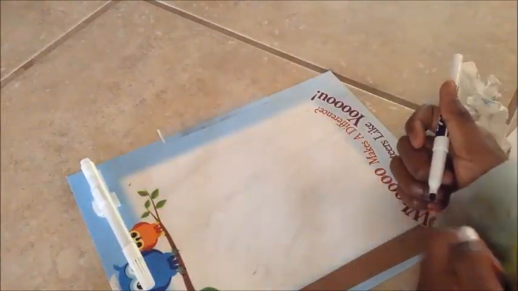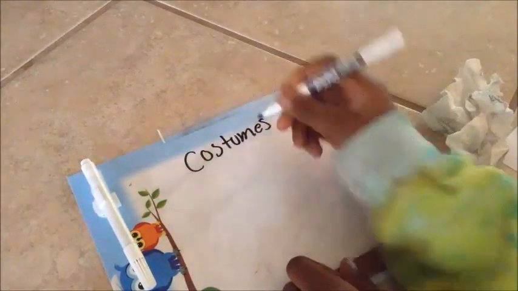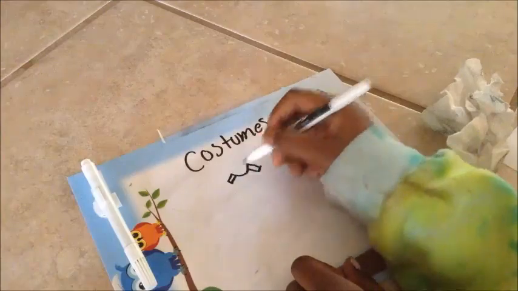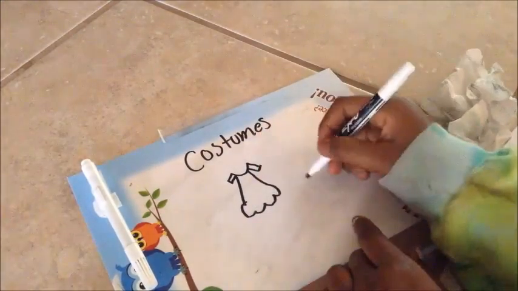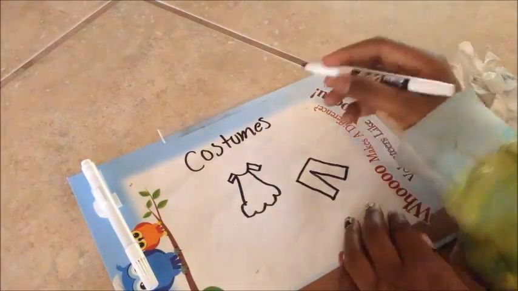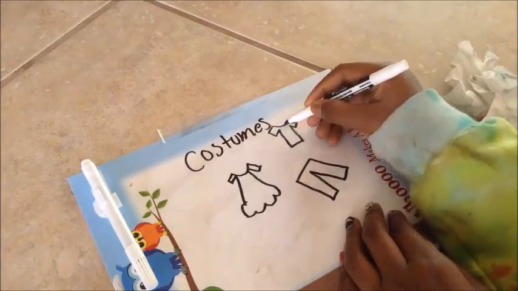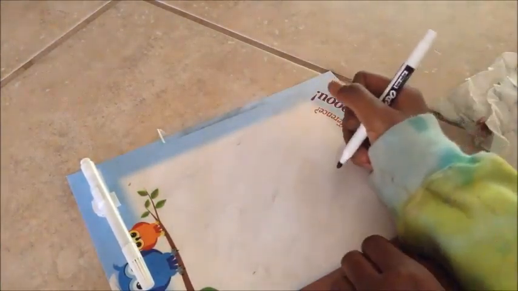Now, for the next section, I'll be doing costumes. I did do a little bit of research for this one. So I'll be drawing some costumes here that go along with the time because I think it's very good to be historically accurate with plays.